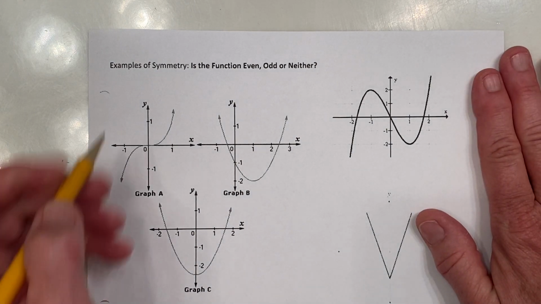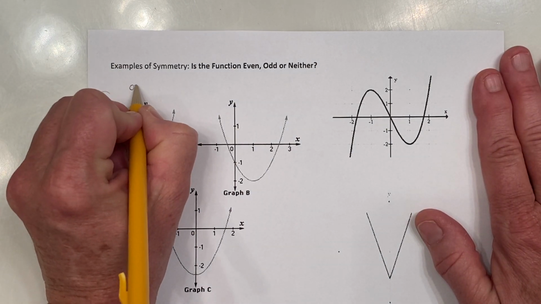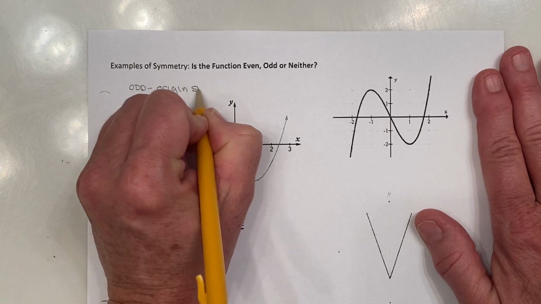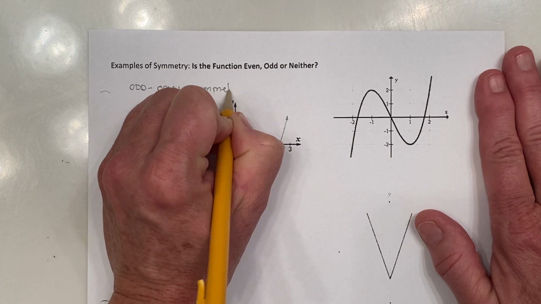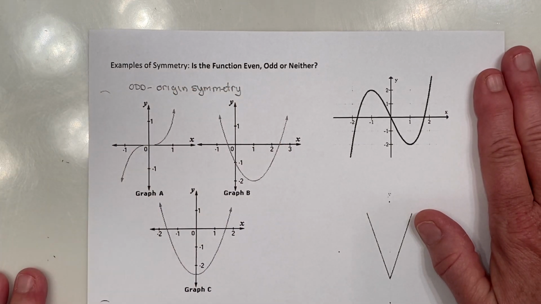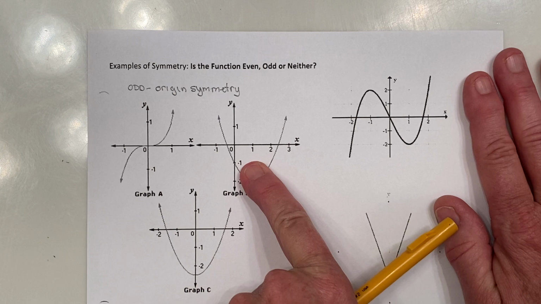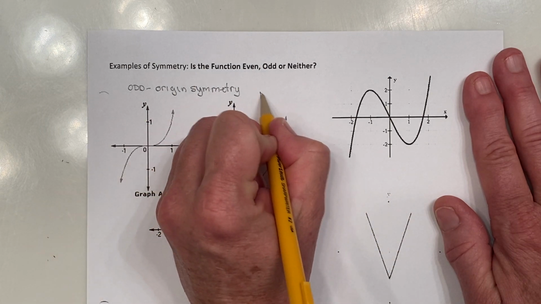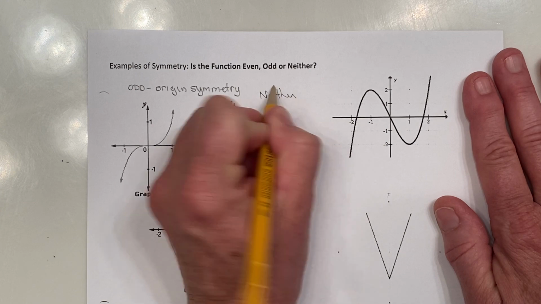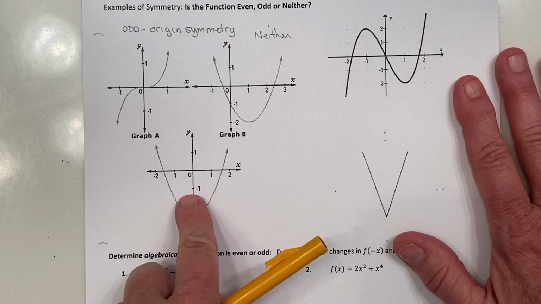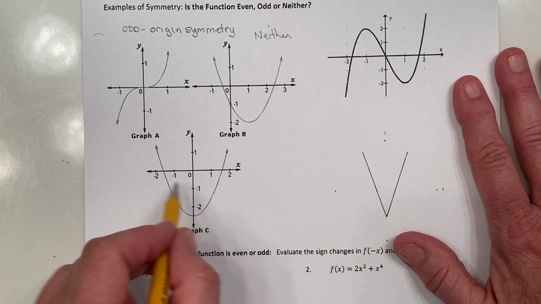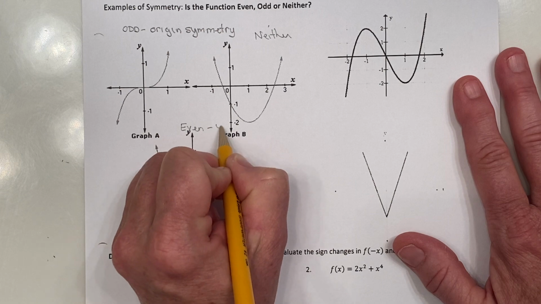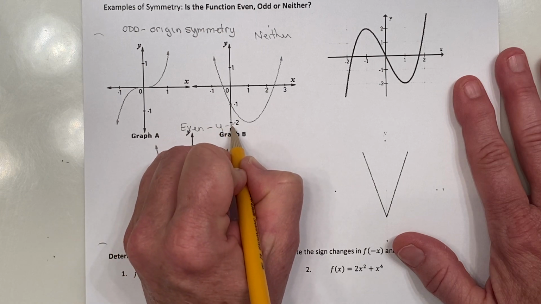All right, graph A, that's odd. It has origin symmetry. A double reflection creates the mirror image. Definitely not odd and definitely not even, so I would say that this graph right here is neither. Graph C, not odd, doesn't go through the origin, so it looks like it has y-axis symmetry, so we're going to say it's even. Remember, it's y-axis symmetry.